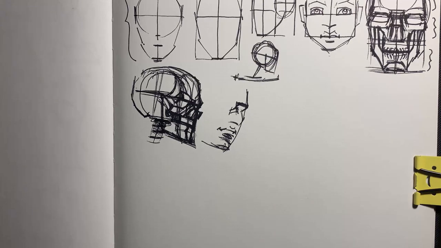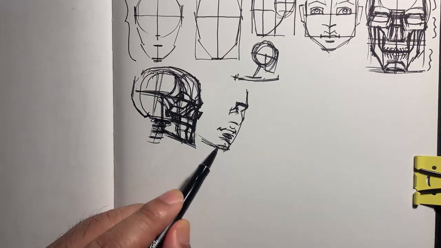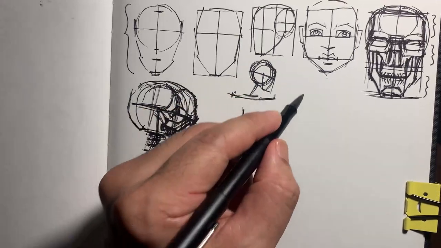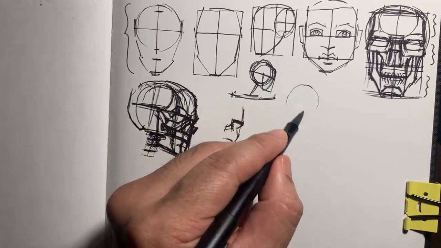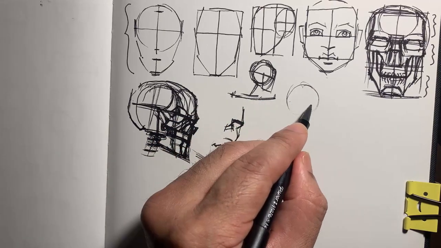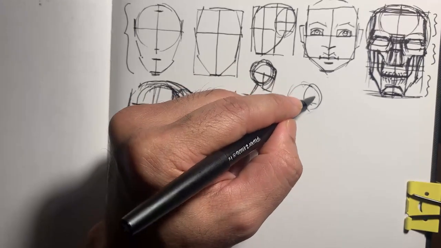So that's 5 minutes. And in the next 5 minutes, let's just draw some skulls and then see what happens. I usually will do the cranium and then find the brow, find the side of the cranium.